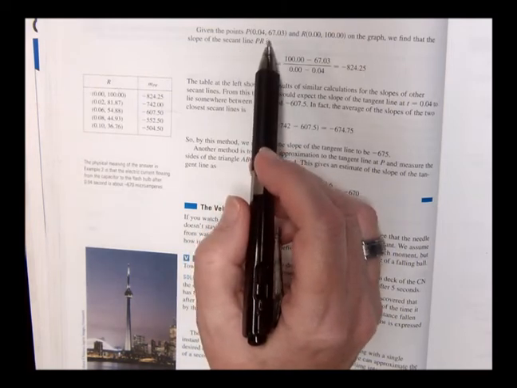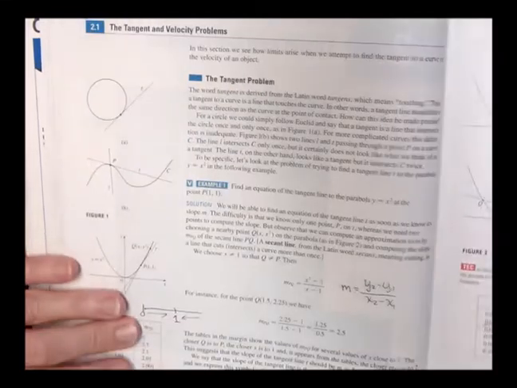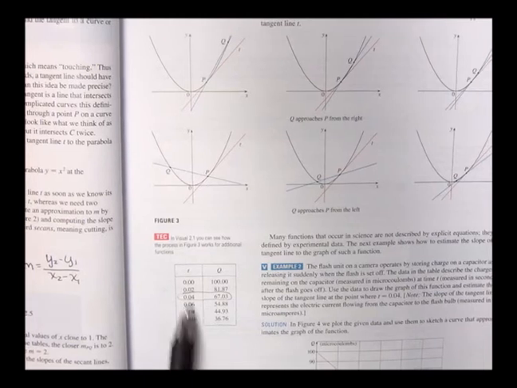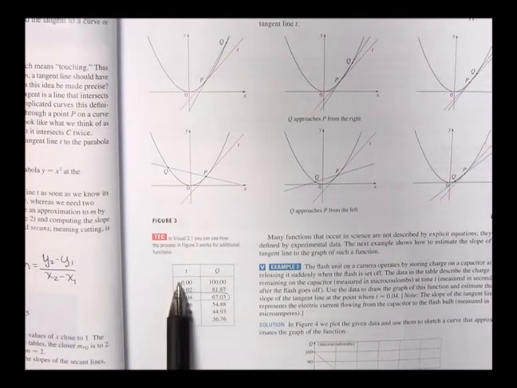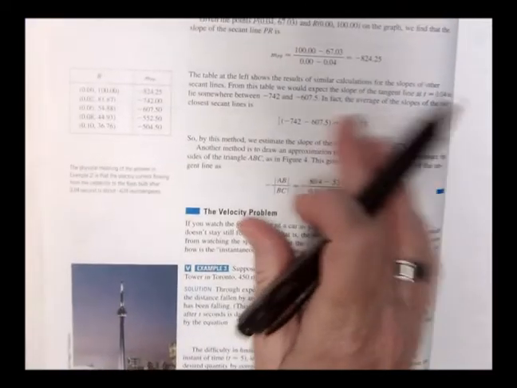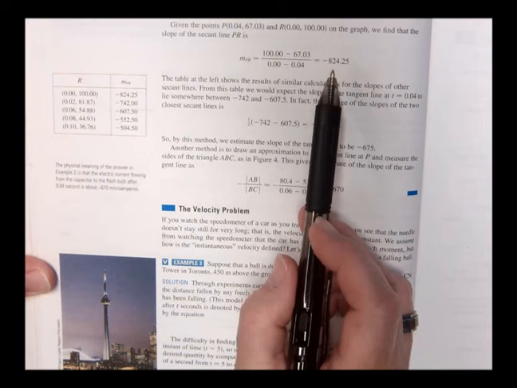So we want to pick another point. So if I take a look at the point, and I'm going to go back and forth here a minute, probably make you dizzy. But if I'm going to take a point, let's start with this one and put this point in. So we're going to take this point and find the slope. When I do that, I get negative 824.25.